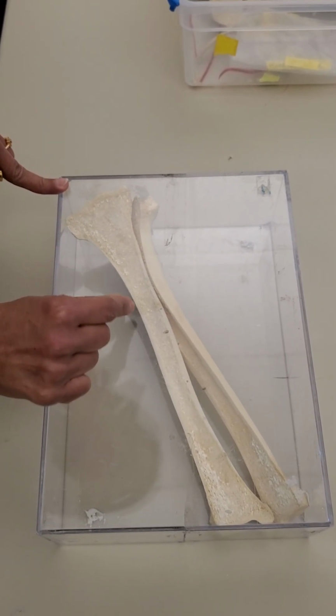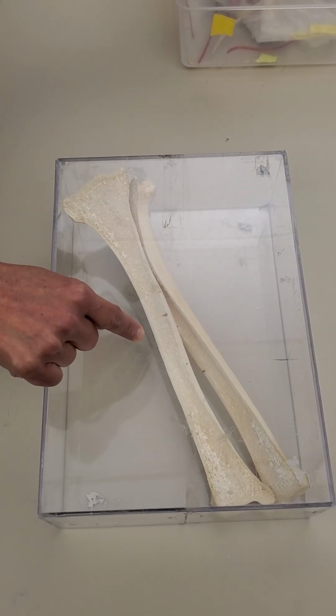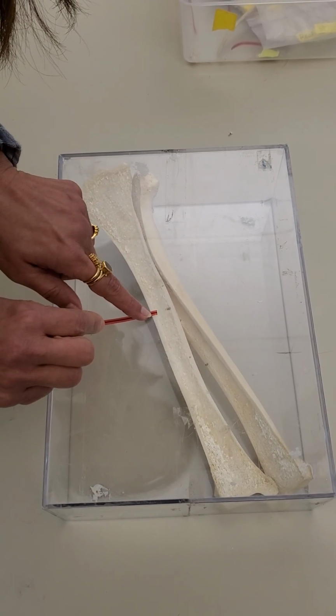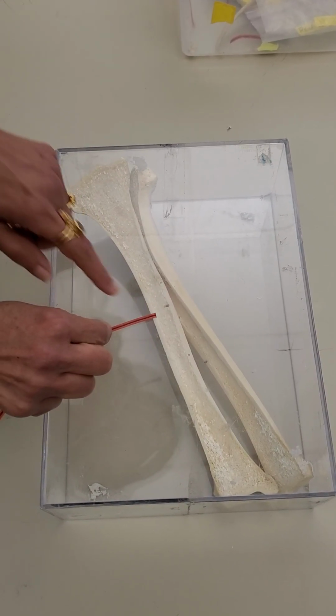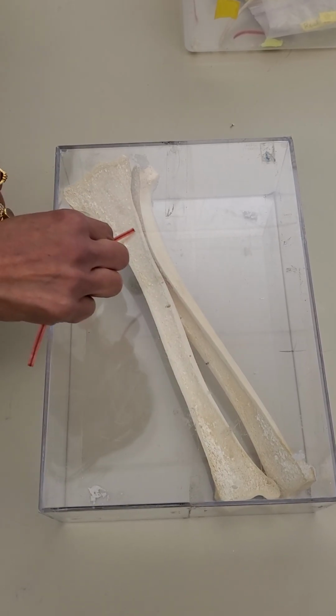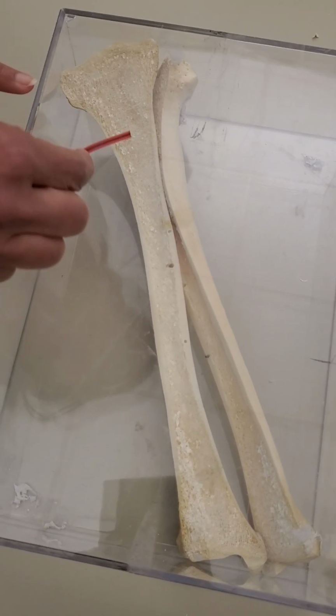Then you can see there is compact bone here, and inside you have the spongy bone. You can see how it's spongy, forming a network. All these trabeculae form a network, right? So this is spongy bone.